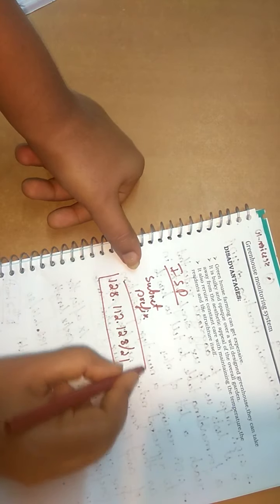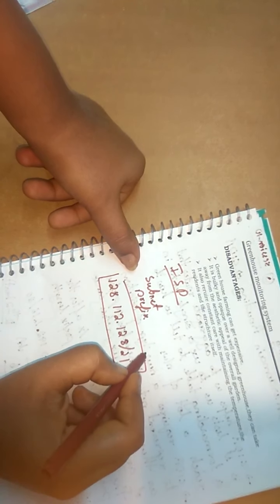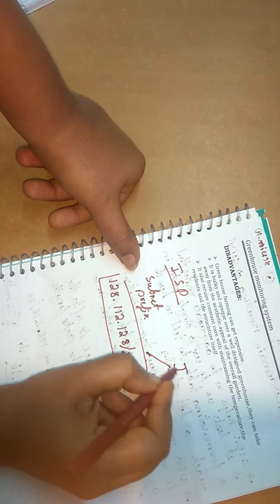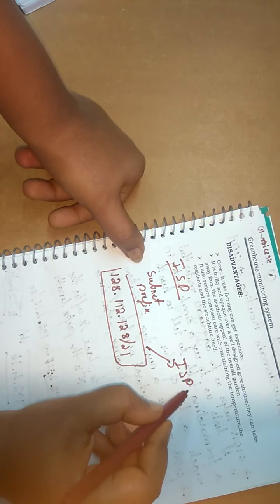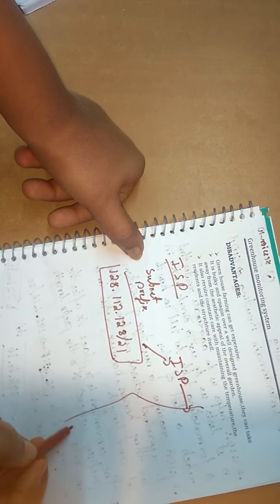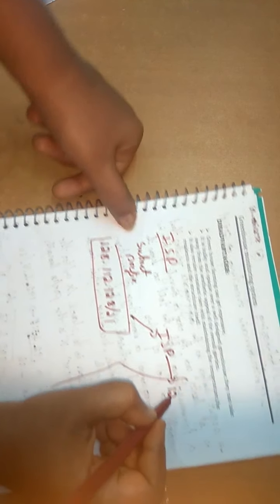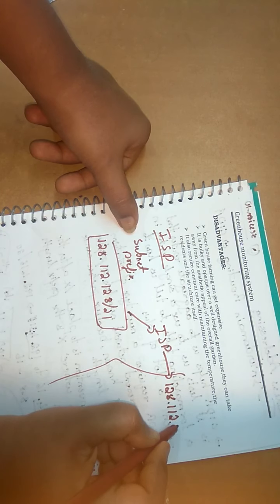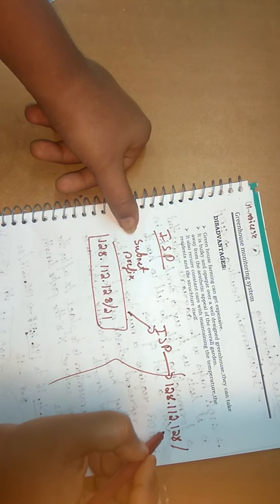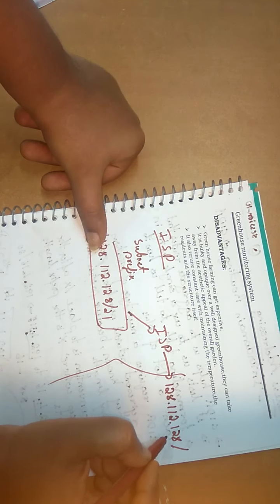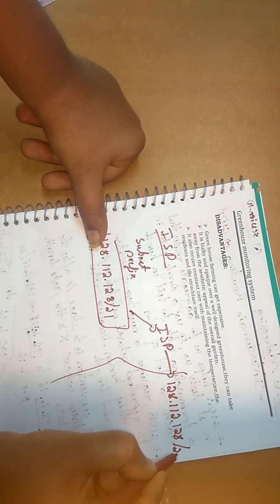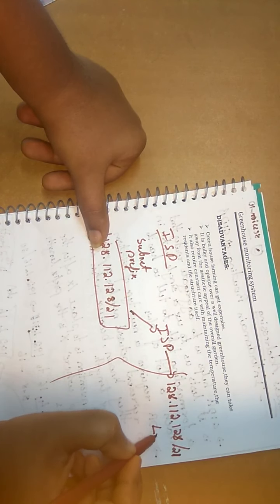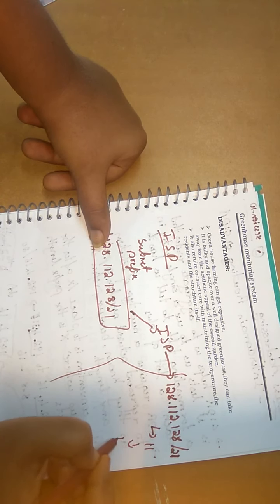128.112.128/21. So like that I will give it to my ISP. ISP is nothing but an internet service provider. So the hosts which will come under this one can be written as 128.112.128. It is telling that the first 21 bits are common, so the next remaining 11 bits should be the host number.